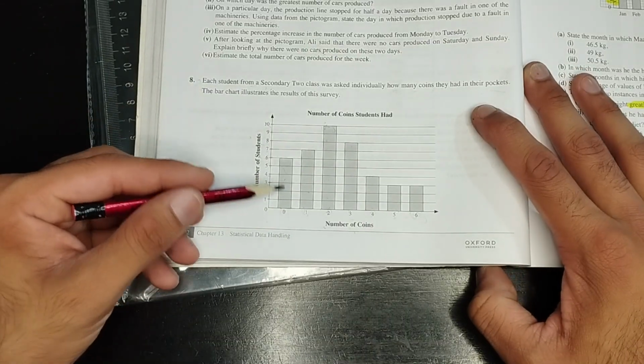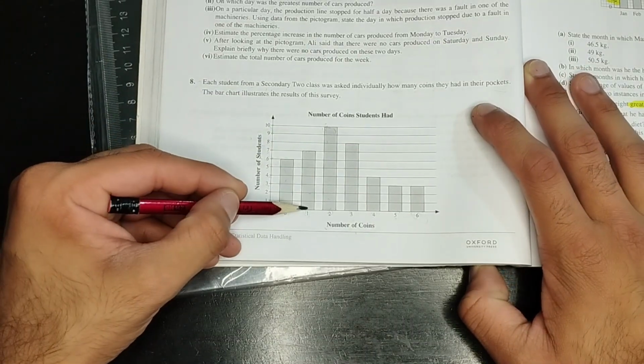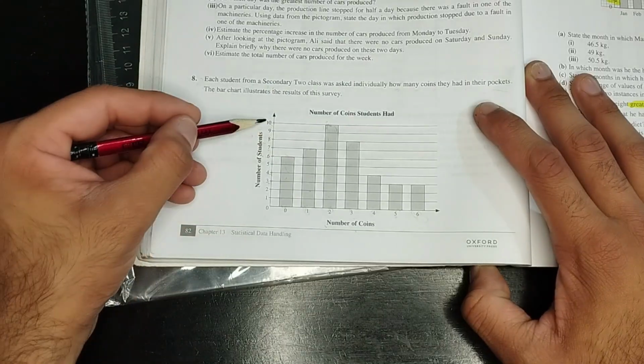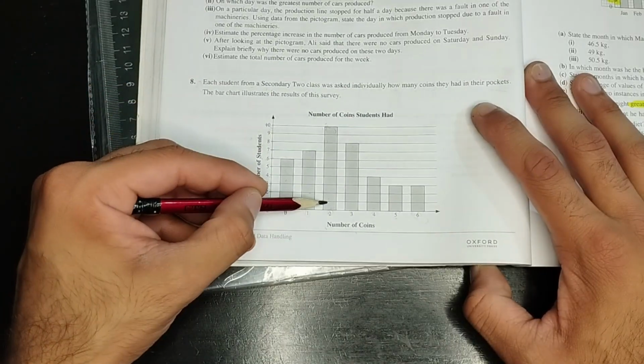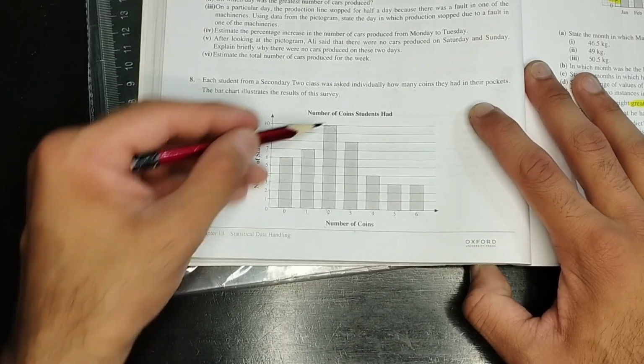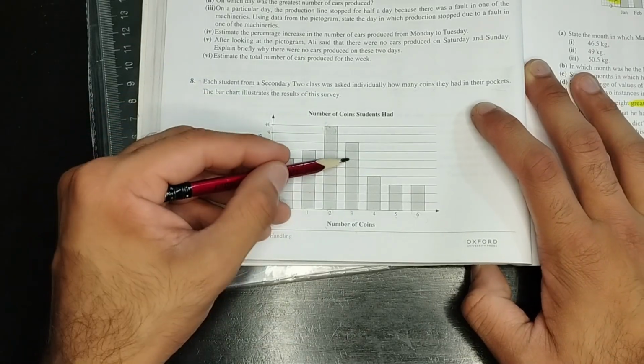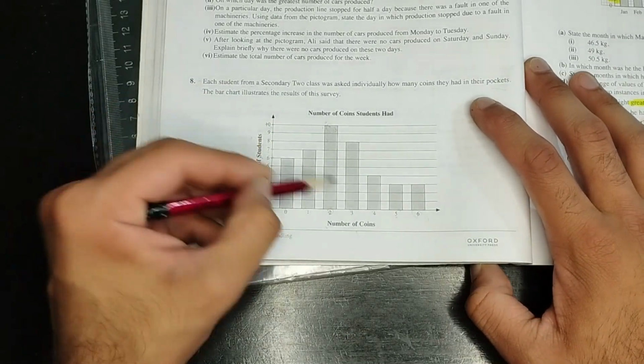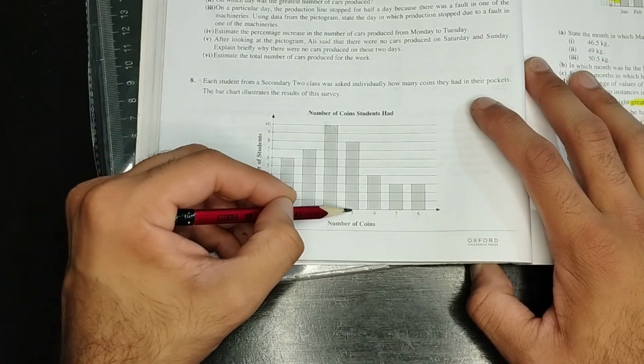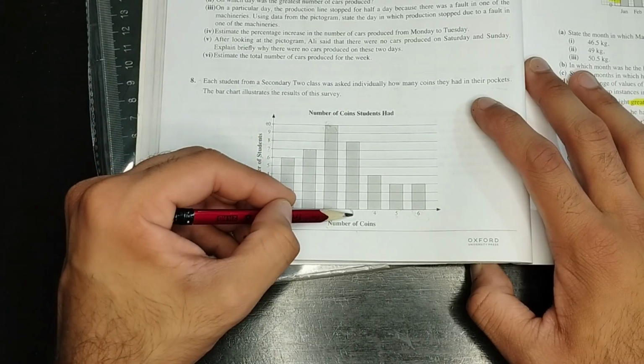We have 6 students who have 0 coins. We have 7 students who have 1 coin, so we get 7 coins from here. We have 10 students who have 2 coins. Each one of them has 2 coins, right? So 10 multiplied by 2. We have a total of 20 coins in this bar. How many coins do we have in this bar? We have 8 multiplied by 3. 8 students that have 3 coins, each of them has 3 coins. So 8 multiplied by 3 is 24.